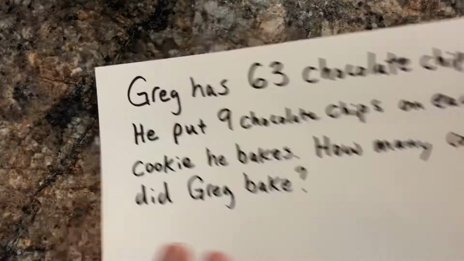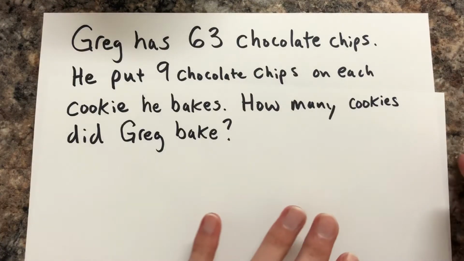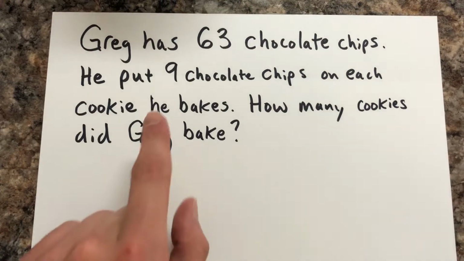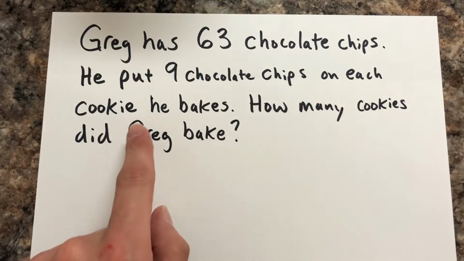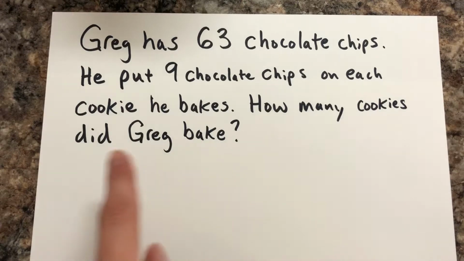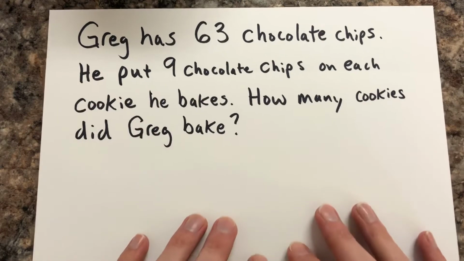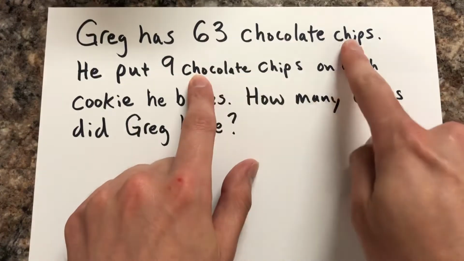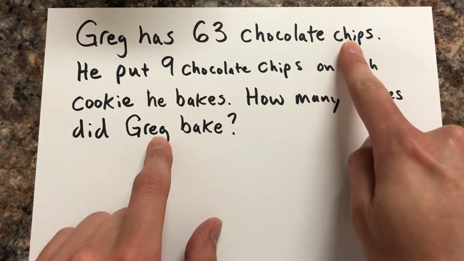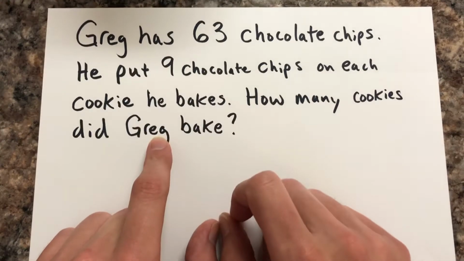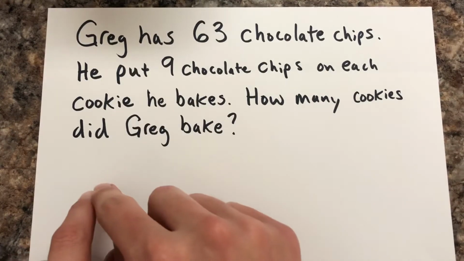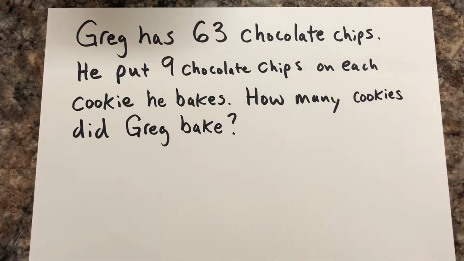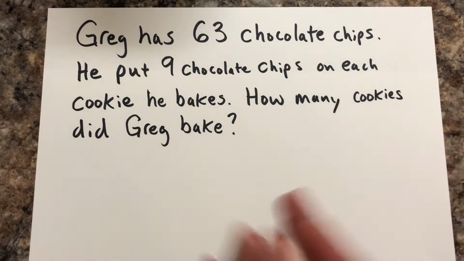I've got a word problem right here, and it says Greg has 63 chocolate chips. He put 9 chocolate chips on each cookie he bakes. How many cookies did Greg bake? All right, so the way that we think about this is I got 63 chocolate chips, and that is what Greg has. He's going to put 9 chocolate chips on each cookie. I want to know how many chocolate chip cookies he can bake, okay?